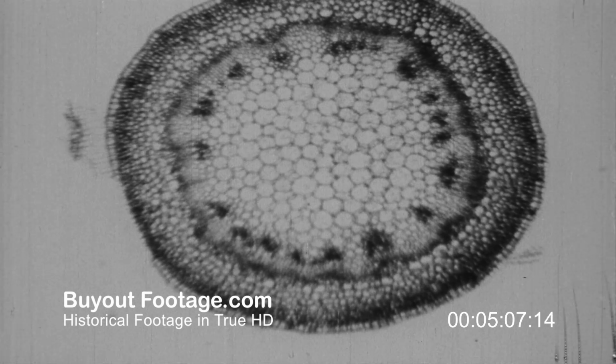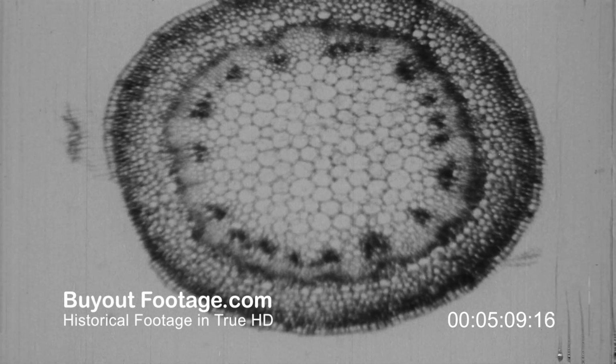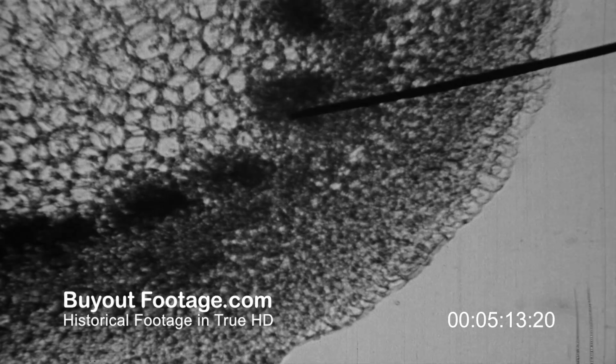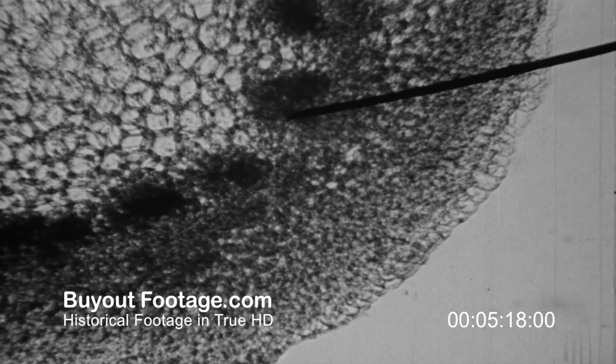In the stem of the same plant, as in the leaf, certain cells have certain functions. For example, these cells are lined up end to end and may carry liquids through the stem.